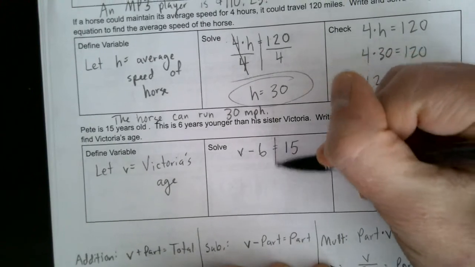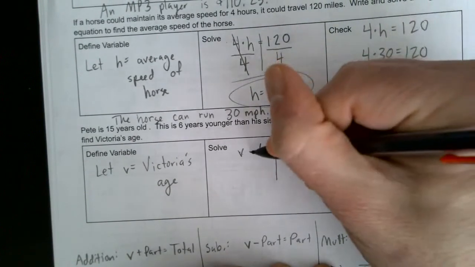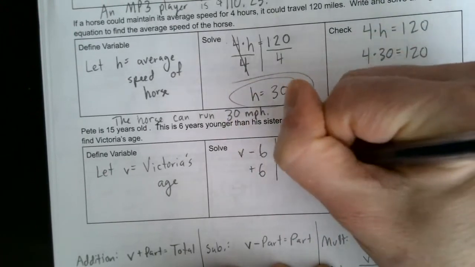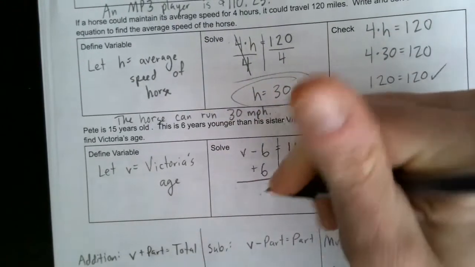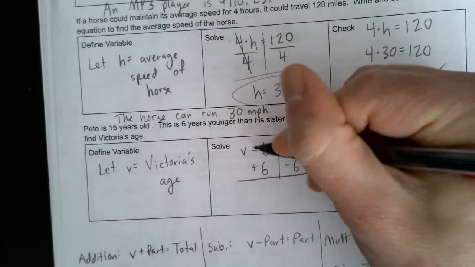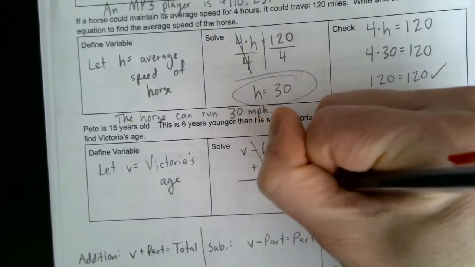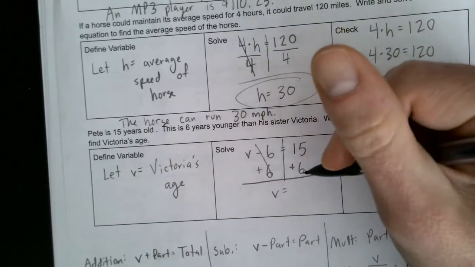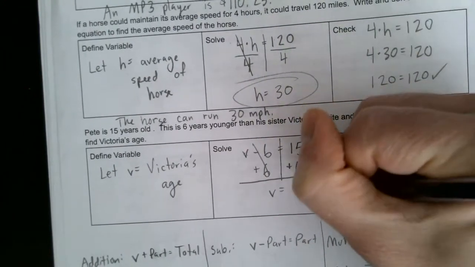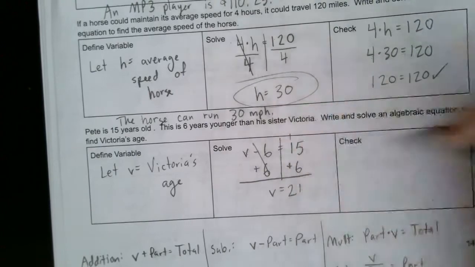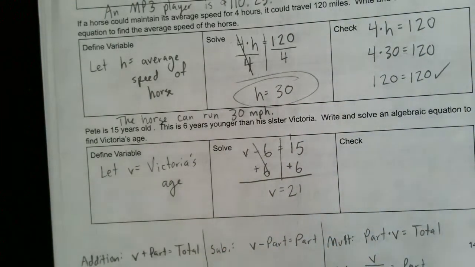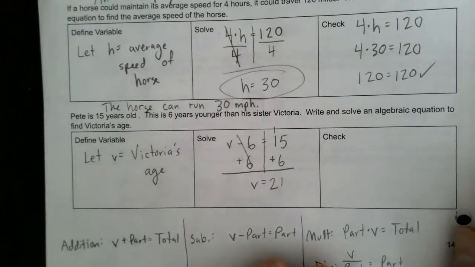All right, let's solve it. We're going to have to get rid of that minus 6, so we're going to add 6 to both sides to get the V by itself. That will find us Victoria's age. These cancel out. V equals 15, I'm sorry, this should be plus. 15 plus 6, she's 21. That makes sense. Pete's 6 years younger, he's 15, she'd be 21. That's 6 years older than Pete.